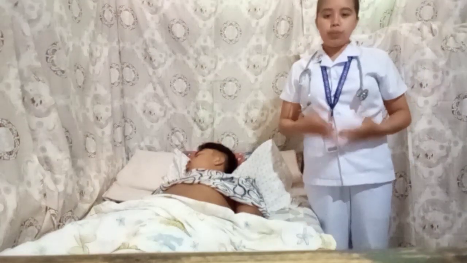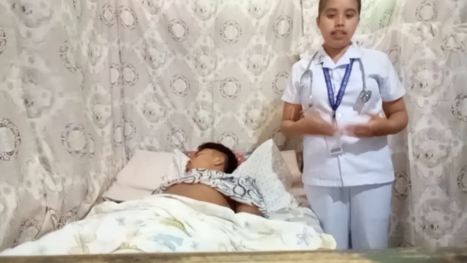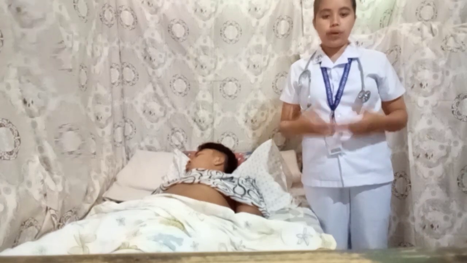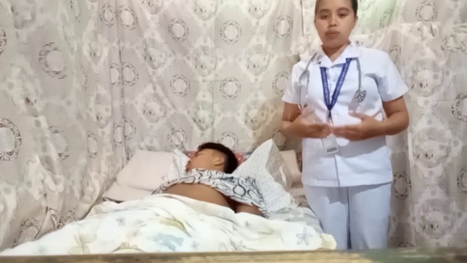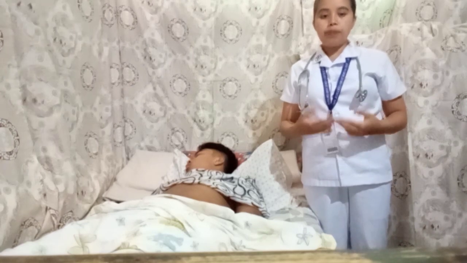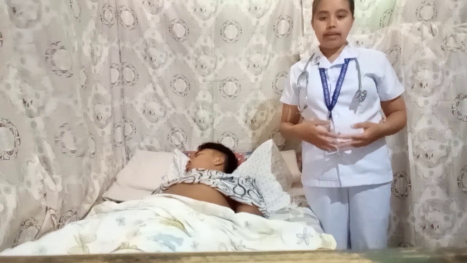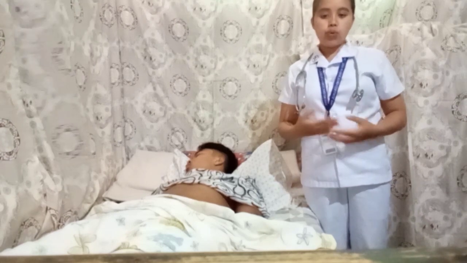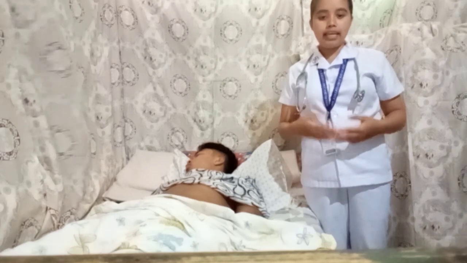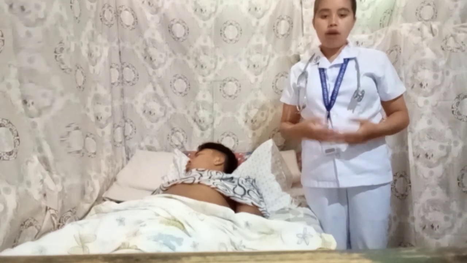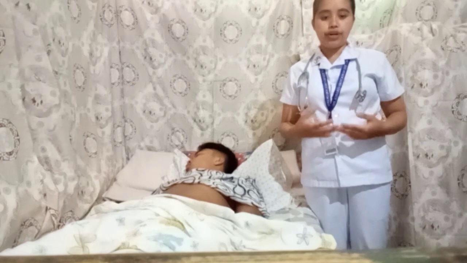So now I am going to percuss the span or height of the liver by determining its lower and upper border. Determine the lower border by percussing beginning from the right lower quadrant at the mid-clavicular line, then upwards. Then note the change from tympany to dullness. Mark the area of dullness. This is the lower border of liver dullness.